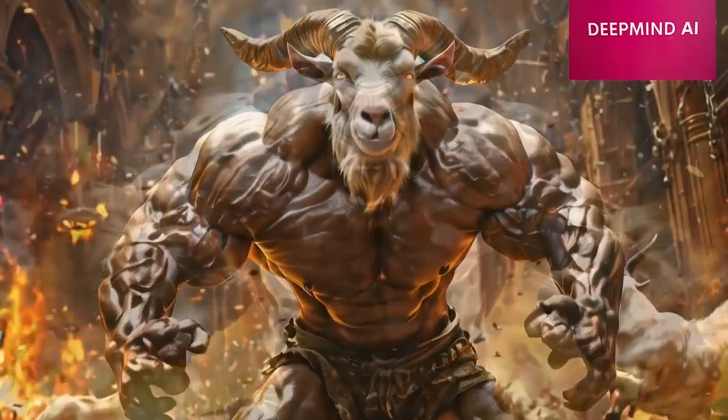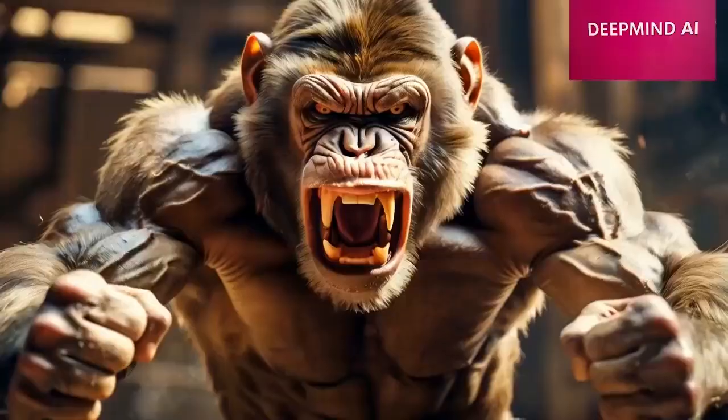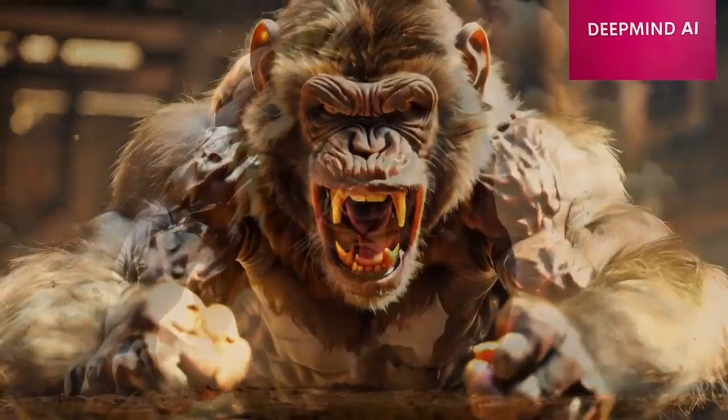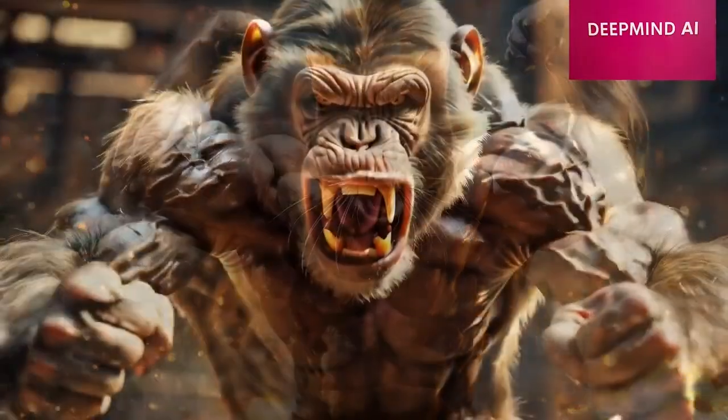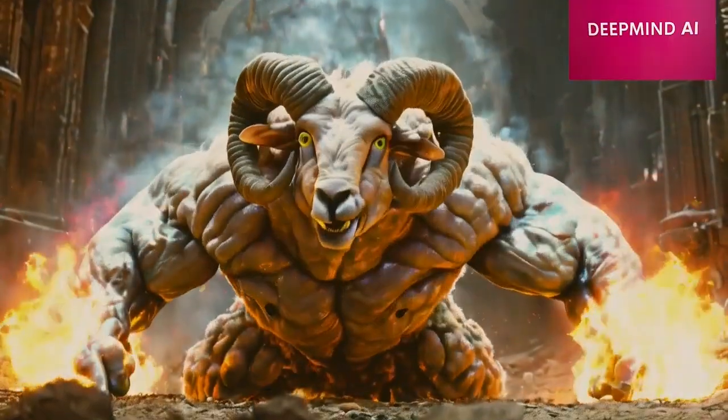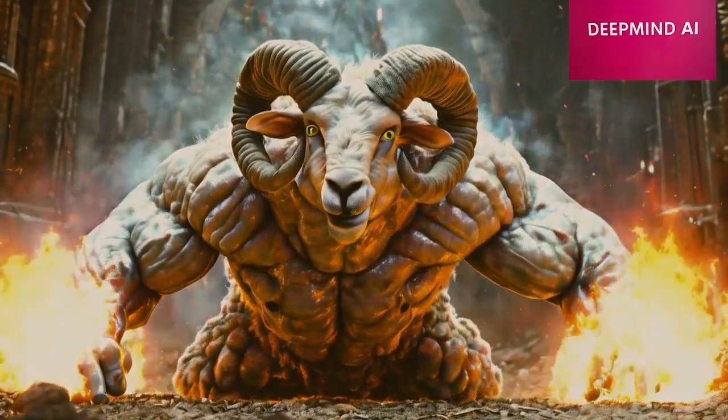In a blazing arena, kings of various species prepare for the ultimate showdown. The Lion King, Dog King, Sheep King, Rat King, Cat Queen, Monkey King, and Hen King. Each represents their kingdom, muscles tense with determination.